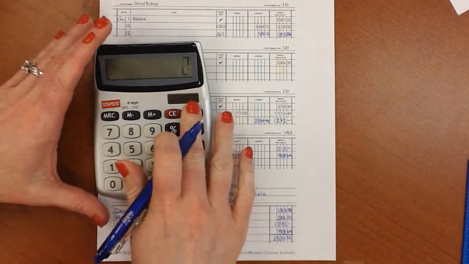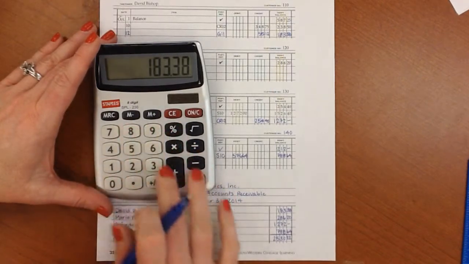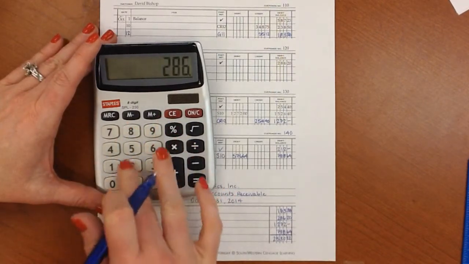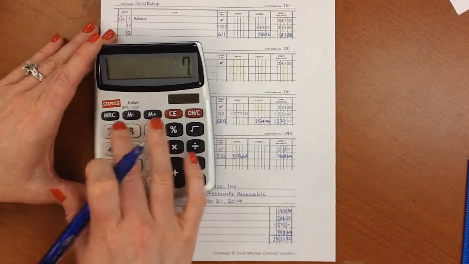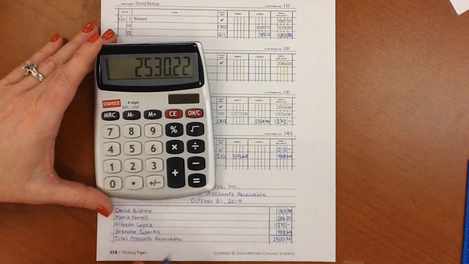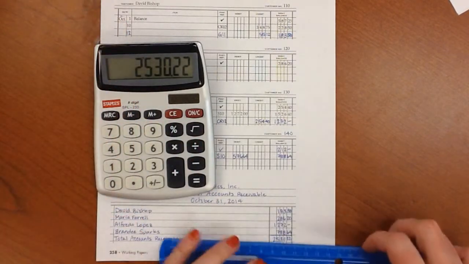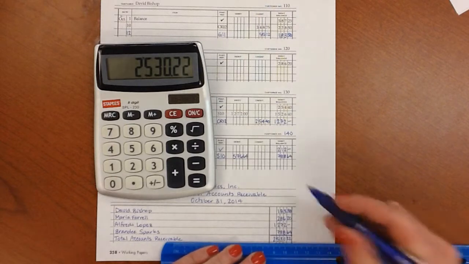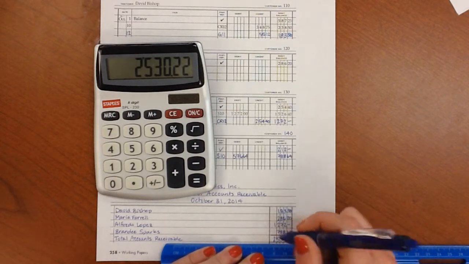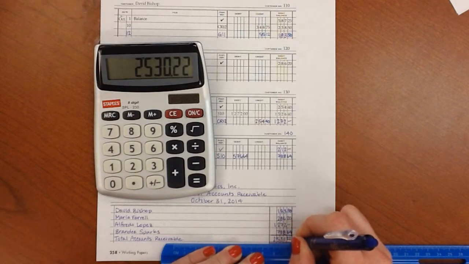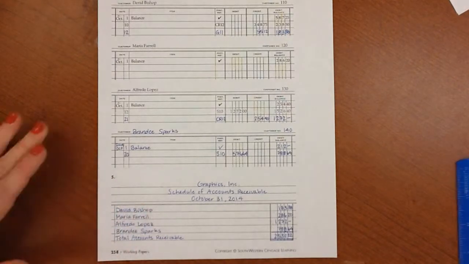And it's a good idea to run the numbers again to make sure you did not make a mistake. And if we get the same number again, then we can come here and double rule. And that completes 11-2, work together.